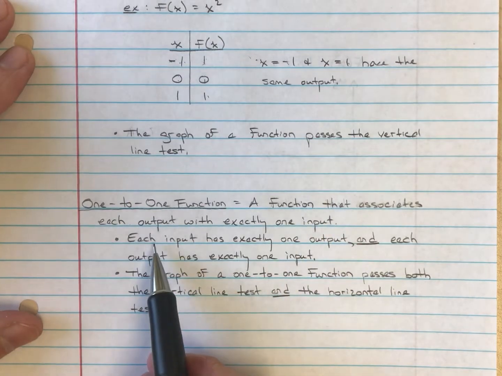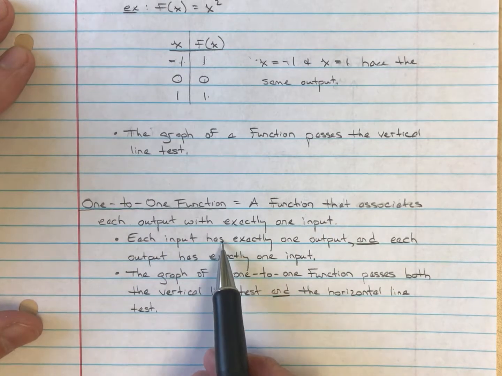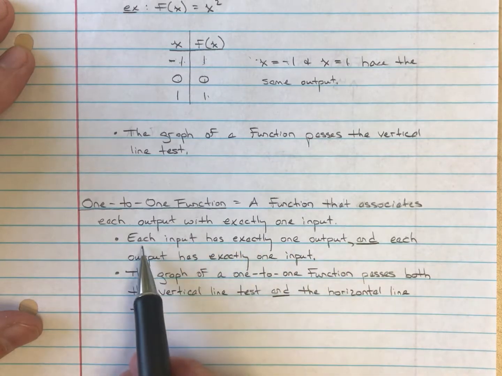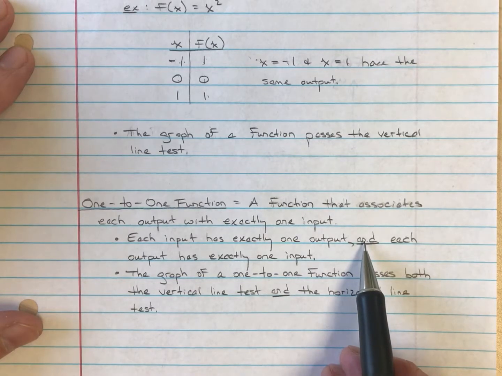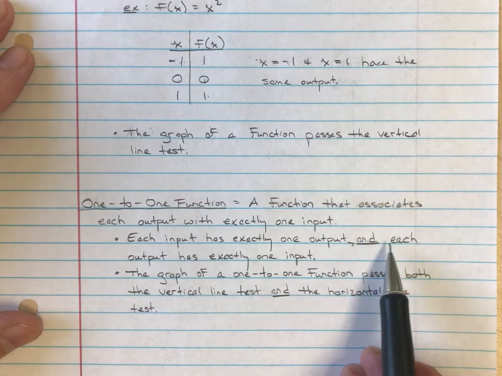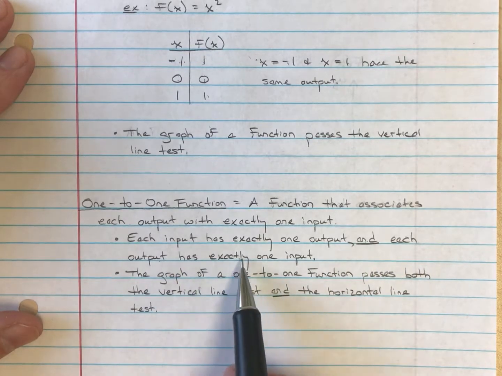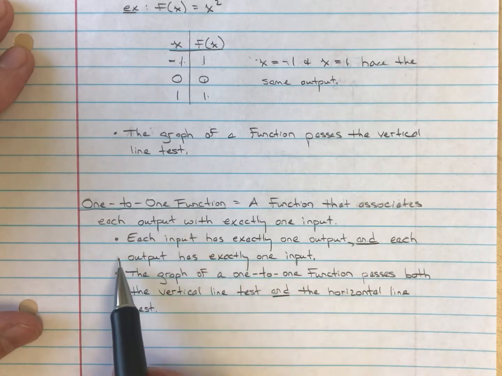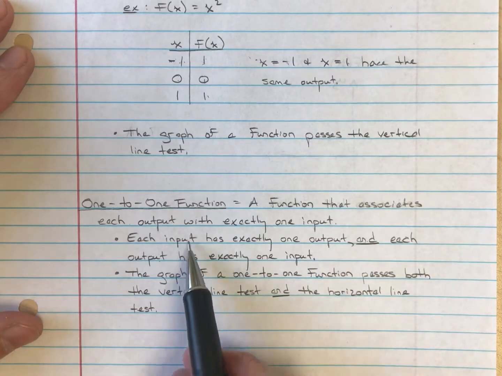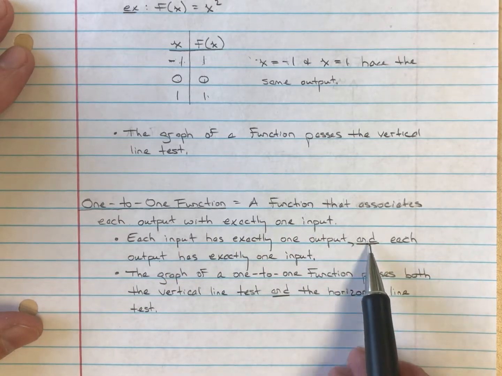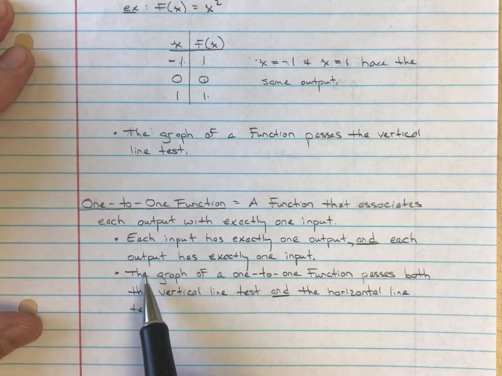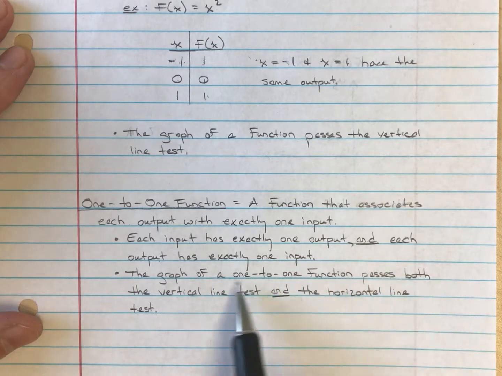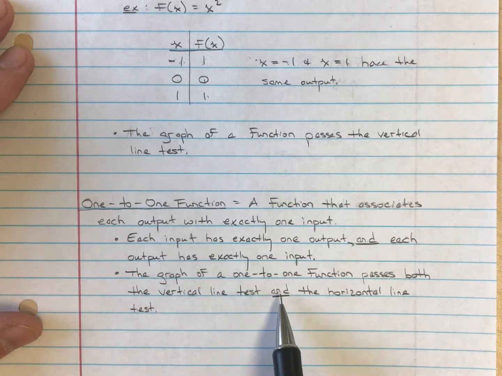So here's the function piece. Each input has exactly one output. That's your function piece. And if this piece is also true, it's a one-to-one function: each output has exactly one input. So if these two things take place, each input has one output and each output has one input, it's a one-to-one function. The graph of a one-to-one function passes both the vertical line test and the horizontal line test.